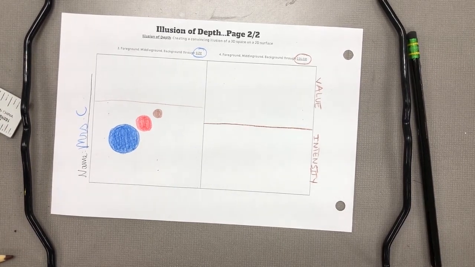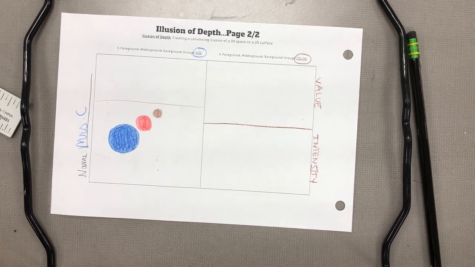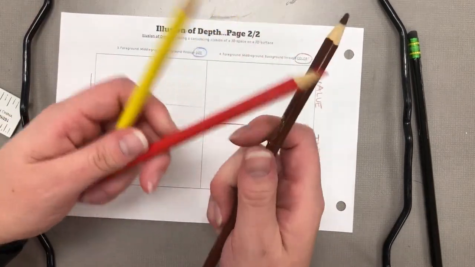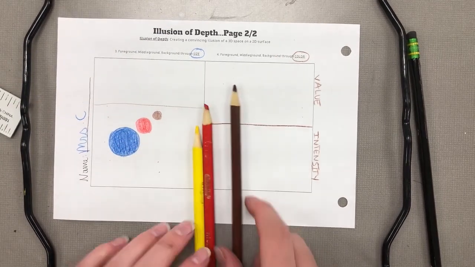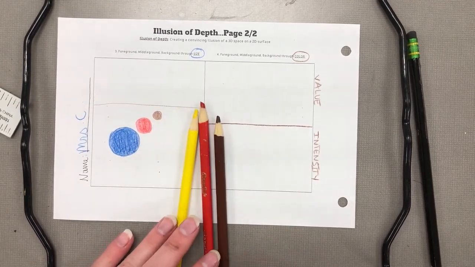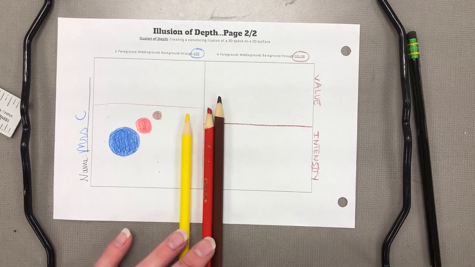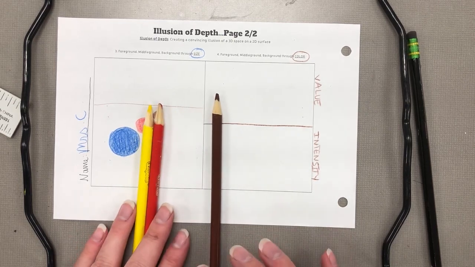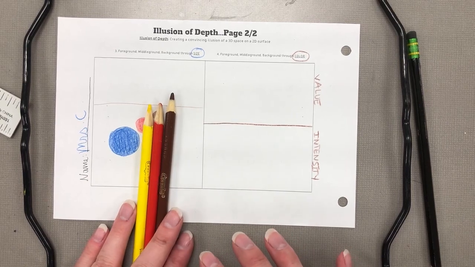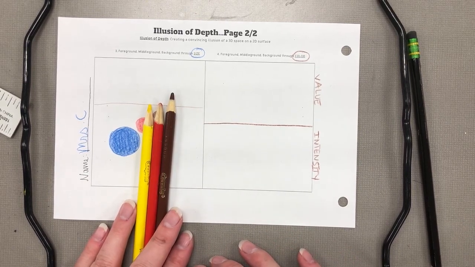If I have 3 colors, I have yellow, red, and brown. If we're talking about value, lightness and darkness of colors of objects, yellow is my lightest value, red is my medium value, and brown is my darkest value.